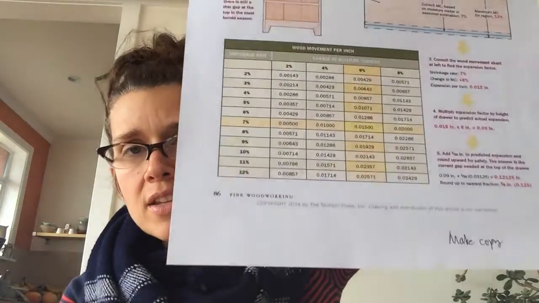And there's also another chart that I have that you can look at that talks about the shrinkage rate. So we have this separated into percentages and increments. If your wood is going to shrink at 2%, the change in moisture content would be 0.001 of an inch. So I'll pass this chart around as well. There's a whole formula that you can use to figure this out that we can go into greater detail.